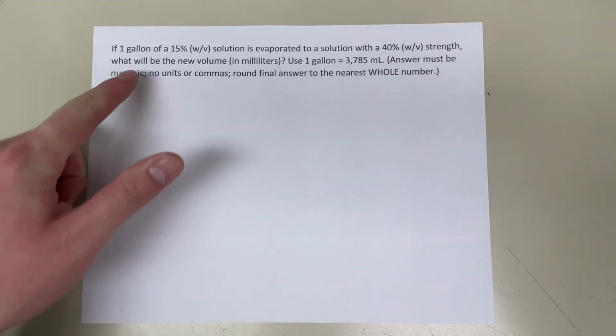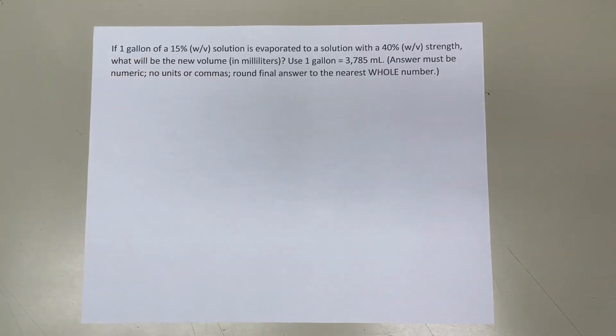If 1 gallon of a 15% weight over volume solution is evaporated to a solution with a 40% weight over volume strength, what will be the new volume in milliliters? Use 1 gallon equals 3785 milliliters.